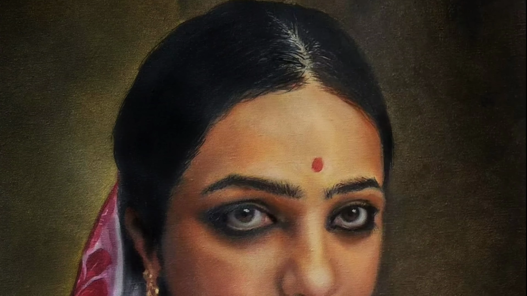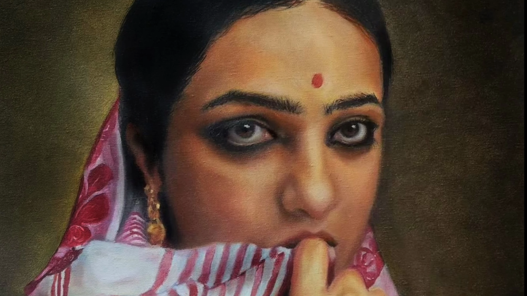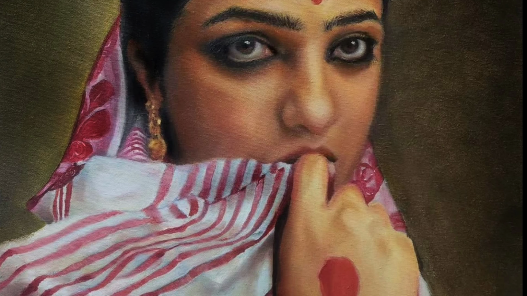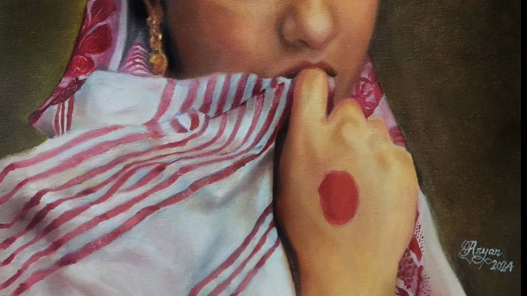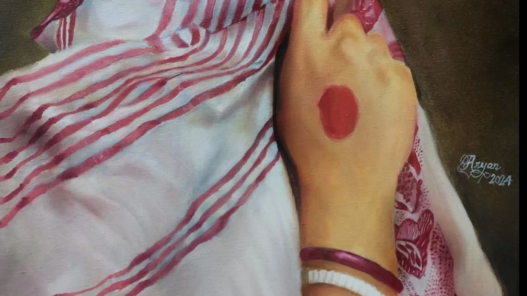And this is the final artwork. So I really liked it, and I feel it is one of my best artworks. Especially the eye contact is really engaging, and once you stand in front of the artwork, you will definitely look into her eyes.